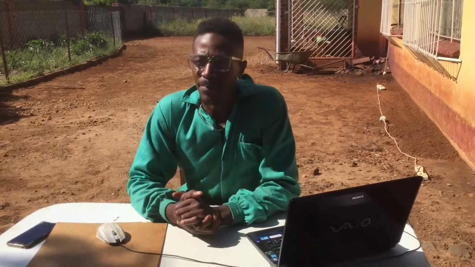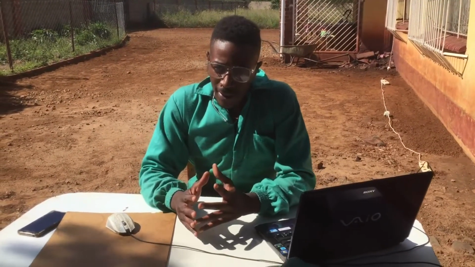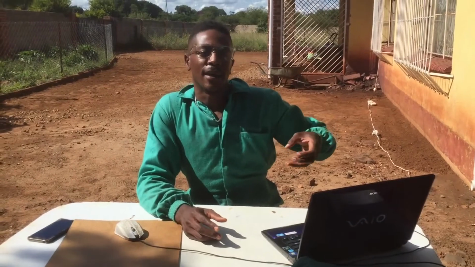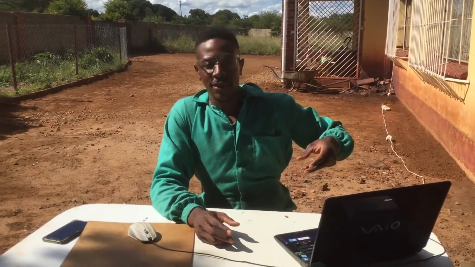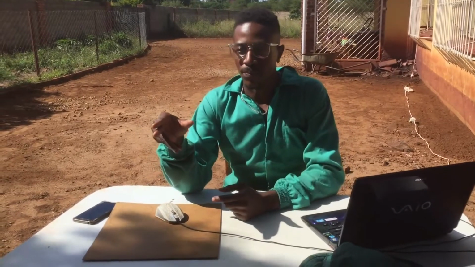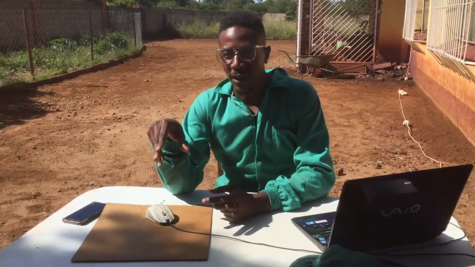So when I've actually built this underground tank, I want to do underground piping that is going to be connected directly from the gutters to lift the water into the underground tank.